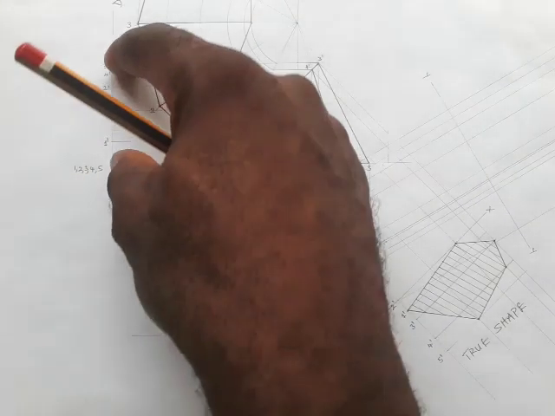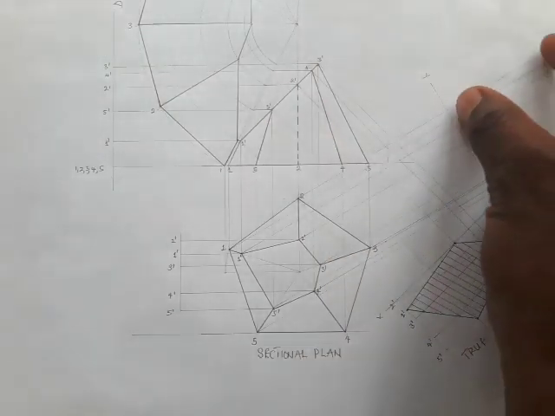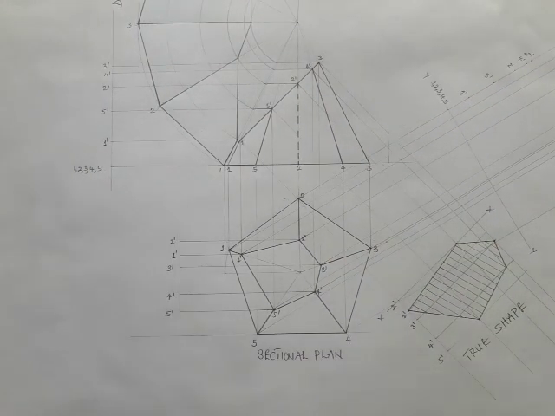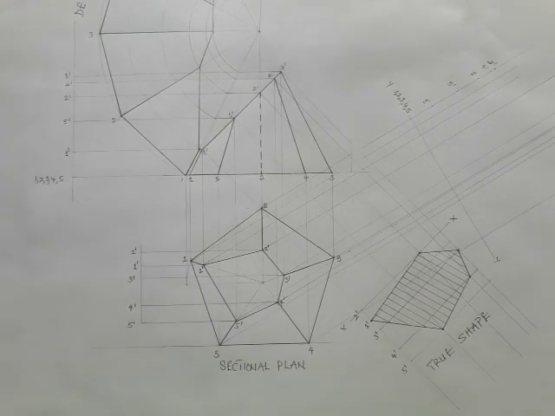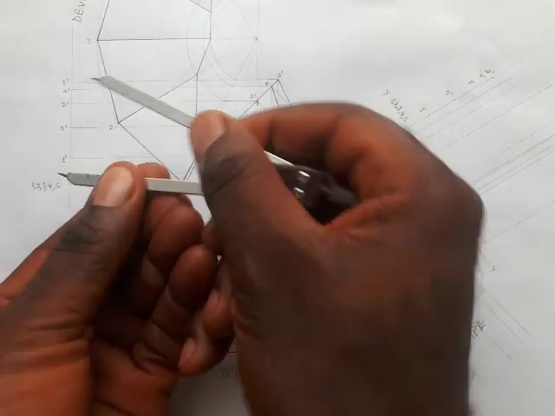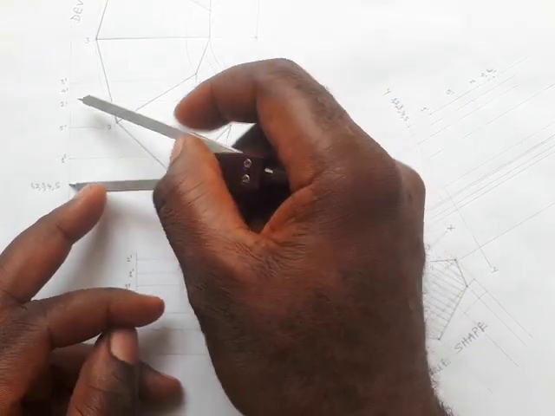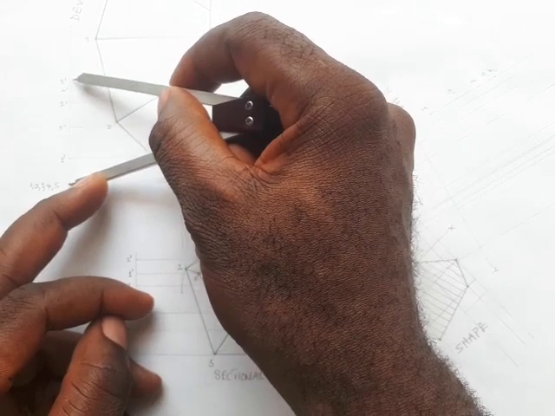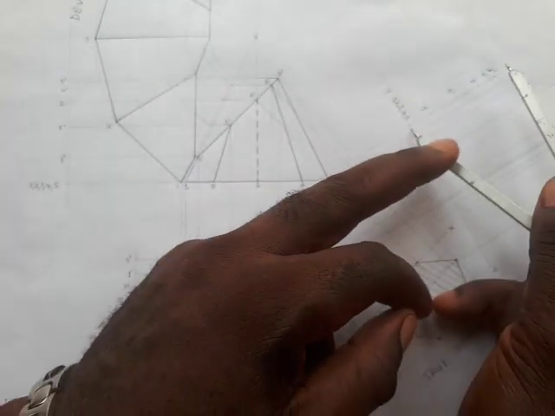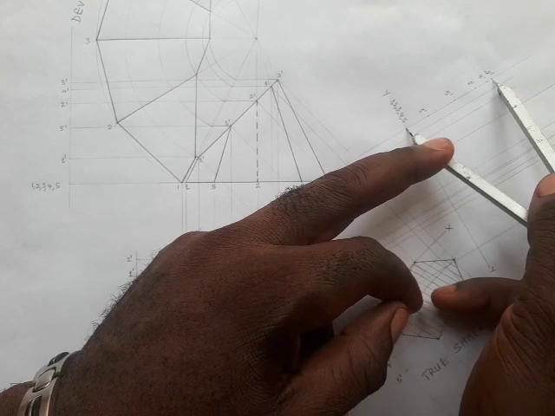So we're going to transfer this height here, all of it. Okay, so I already did that. Let me shift this a little bit. So what I did was needle on this point to 3 prime. You come here where you drew your line YY, needle here, and transfer 3 prime there.